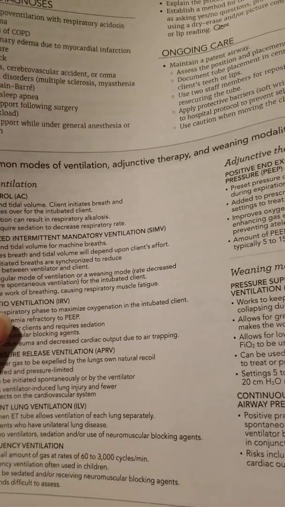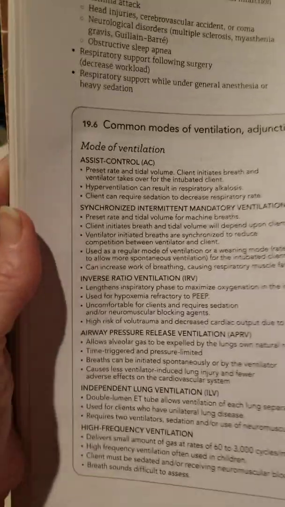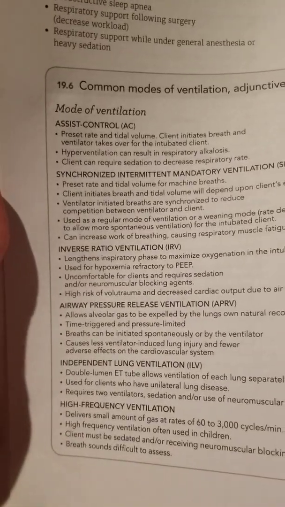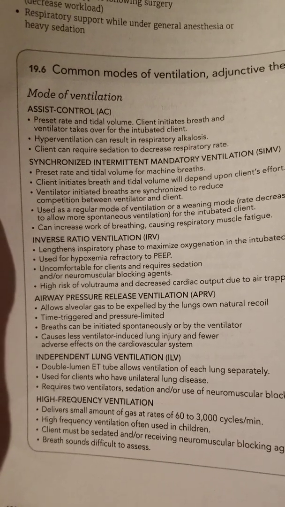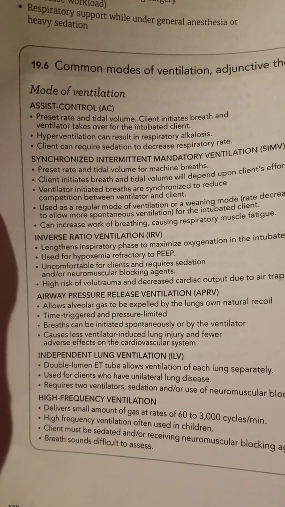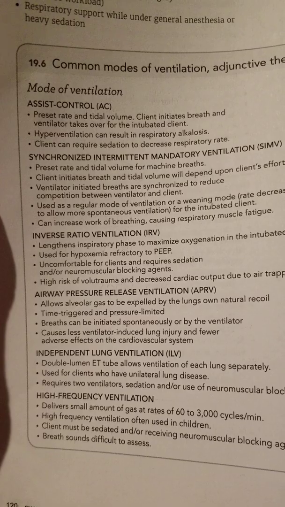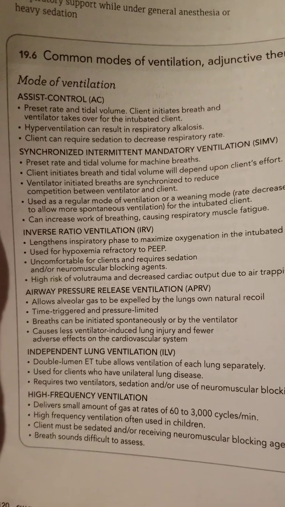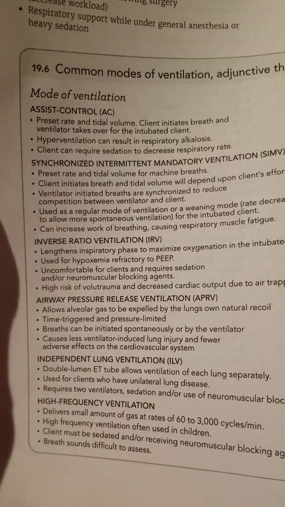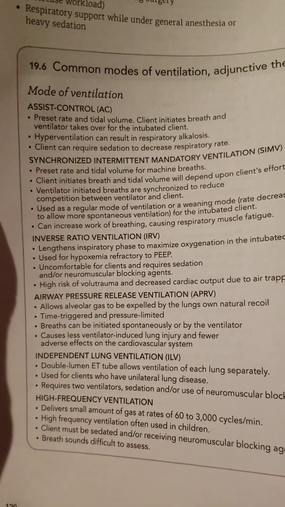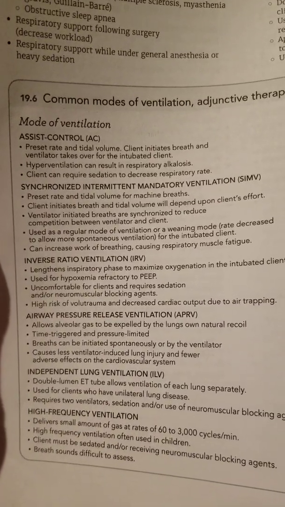Common modes of ventilation, adjunctive therapy, and weaning modalities. Modes of ventilation. Assist control, AC, is a preset rate and tidal volume where the client initiates a breath and the ventilator takes over for the intubated client. Hyperventilation can result in respiratory alkalosis. Client can require sedation to decrease the respiratory rate.